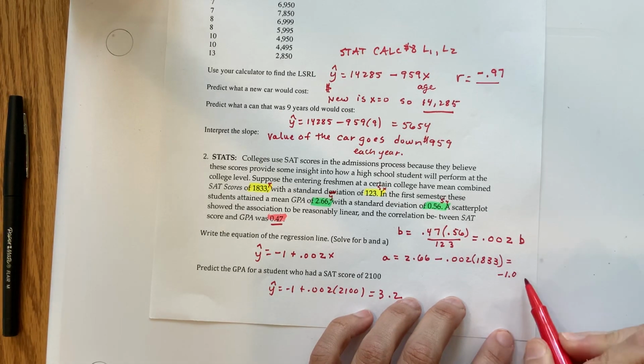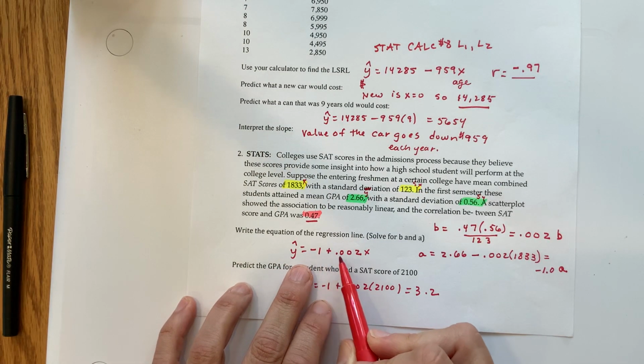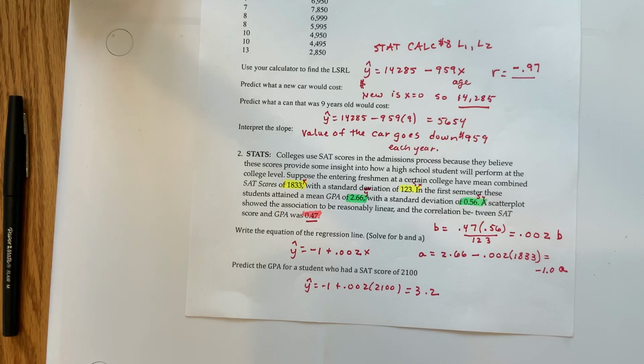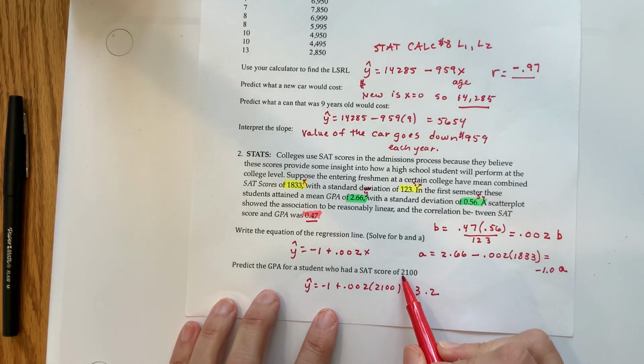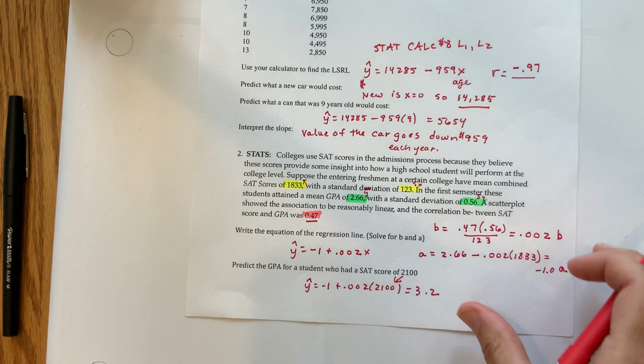So this is B, this is A, and then I just write that into my formula, Y hat equals A plus BX. And that's my new predictor line. And then I can predict by plugging things in to get an answer. The formula is more of a pain, but it's not hard if I give you all 5 things.